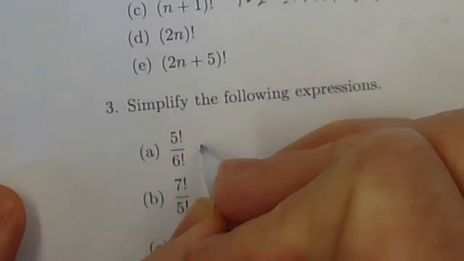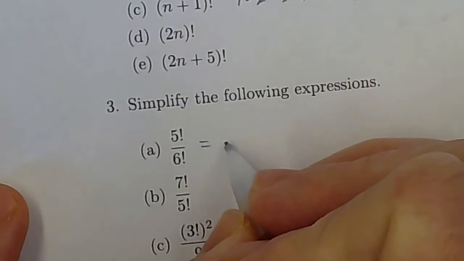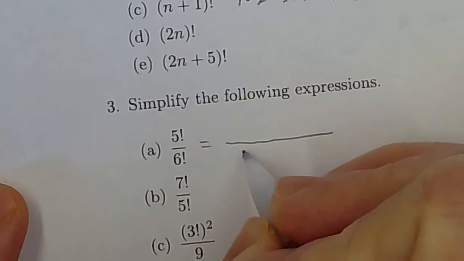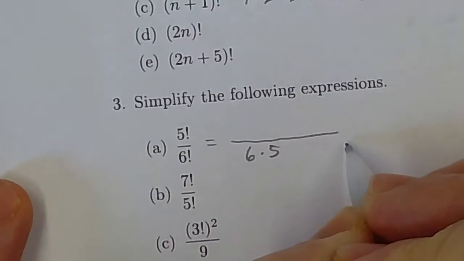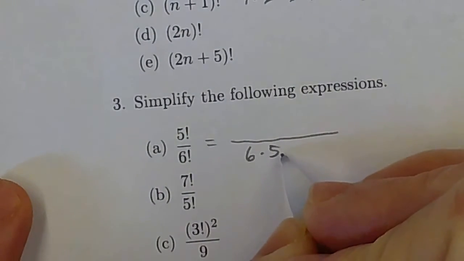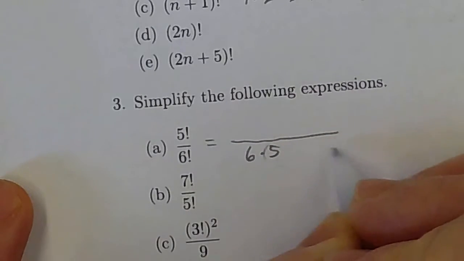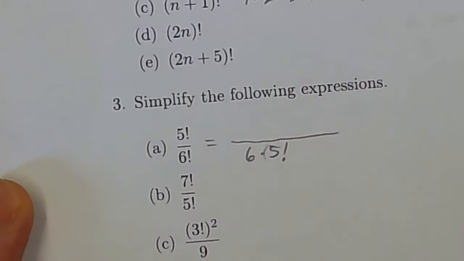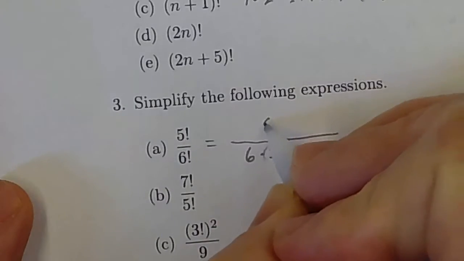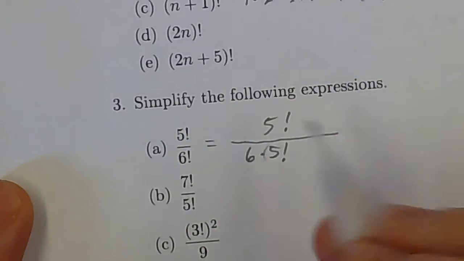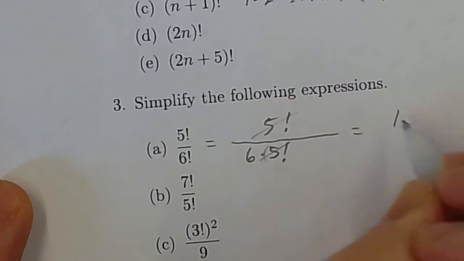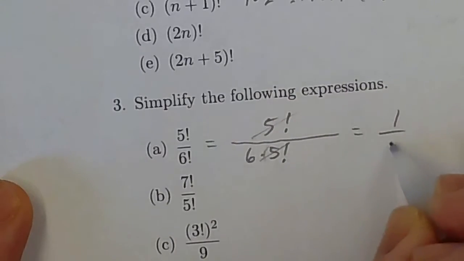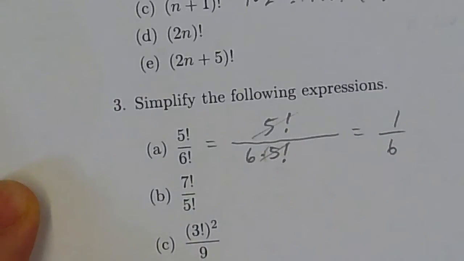What in the heck are you talking about? This is what I mean, right? 6 factorial by definition means 6 times 5 all the way down to 1, right? But I can stop right here. I can do 6 times 5. Instead of doing 5 all the way to 1, I could just do 5 factorial. This is 5 factorial. I can divide these out now. So what am I left with on top? 1 over 6.